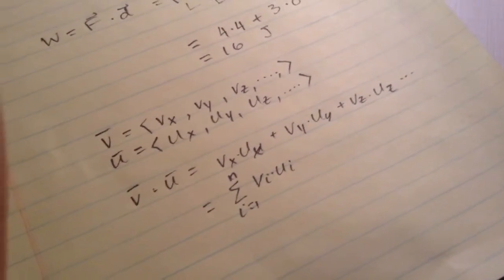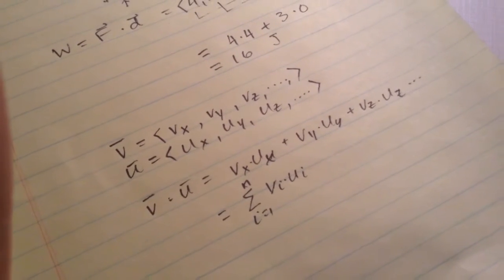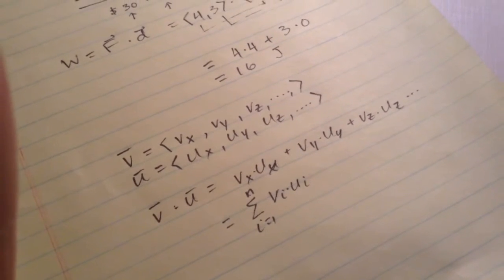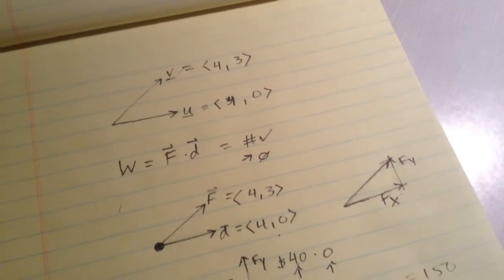So yeah, that's the dot product for now. Hopefully that makes sense. Just multiply the corresponding components separately and then add the results together. Just to kind of go over this real quick once again.